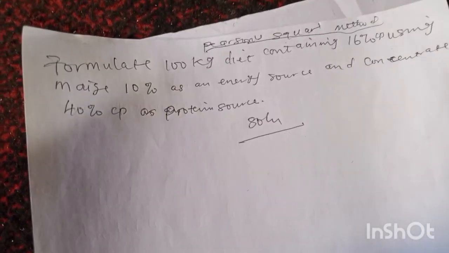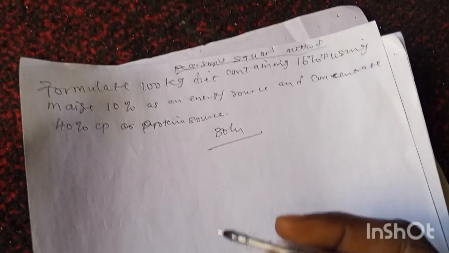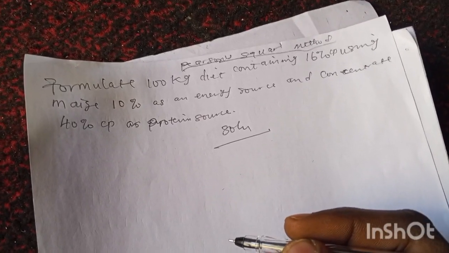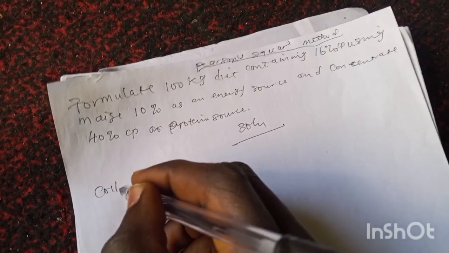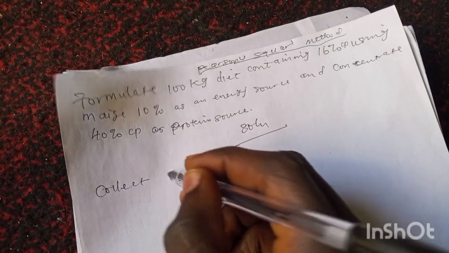So we have the solution. In the solution, remember, let's analyze our data, collect data first.